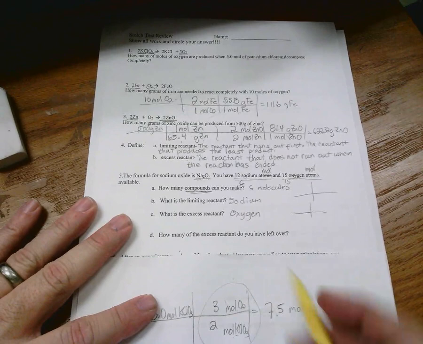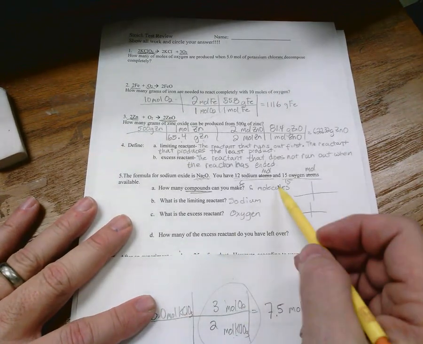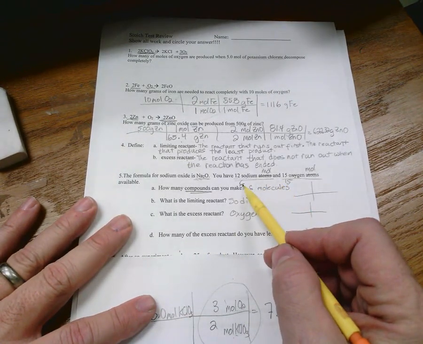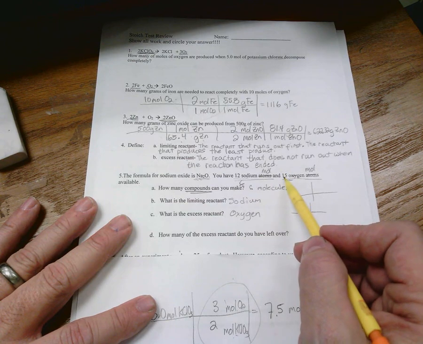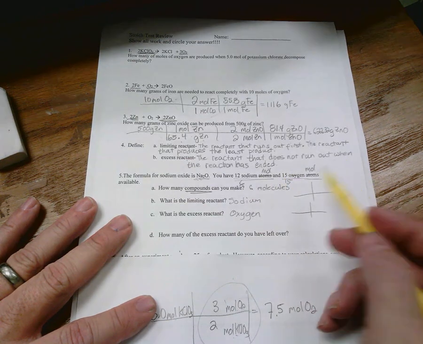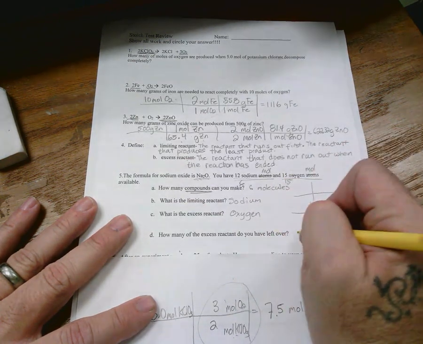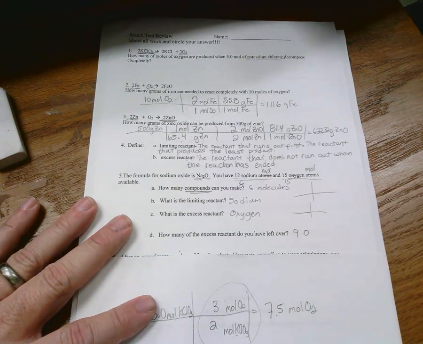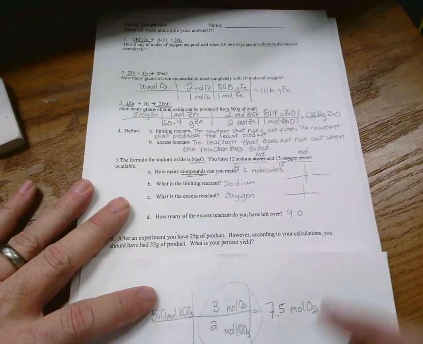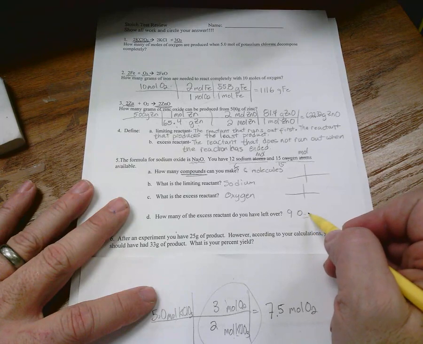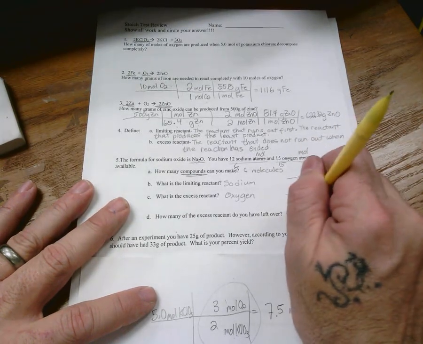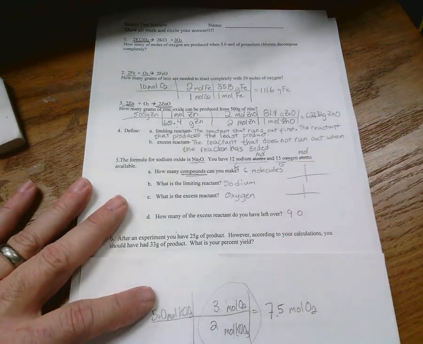How many of the excess reactant do you have left over? I need to make 6, so I need to use 6 oxygens, so I have 9 oxygens left over. But I don't have 9 O2s.